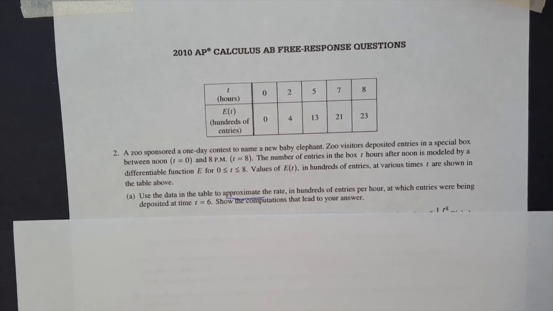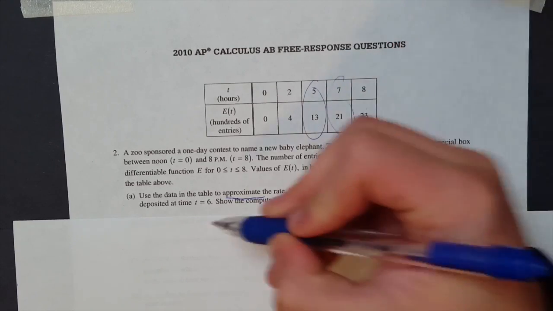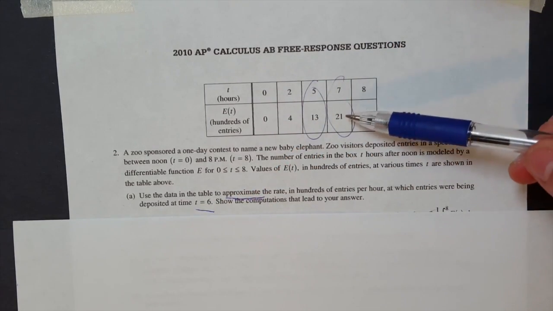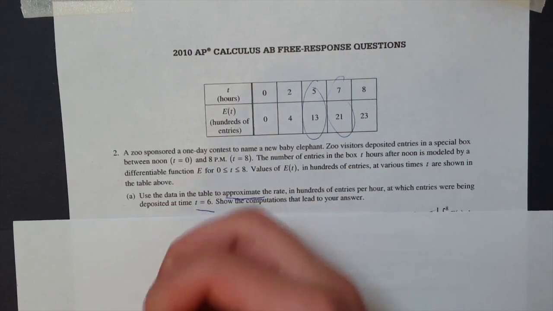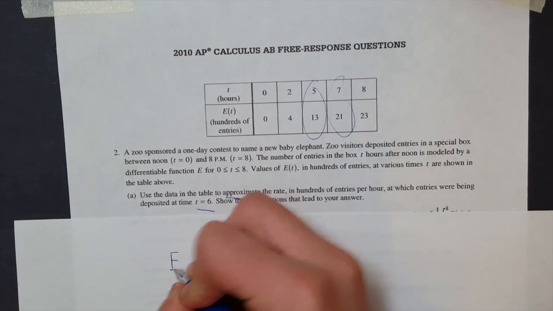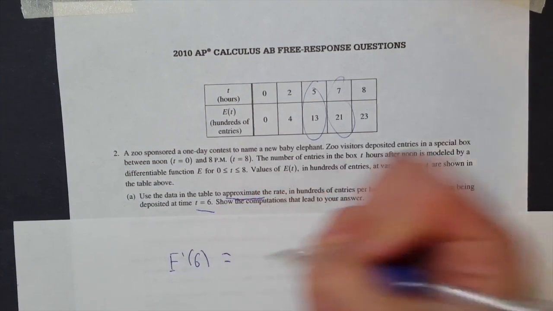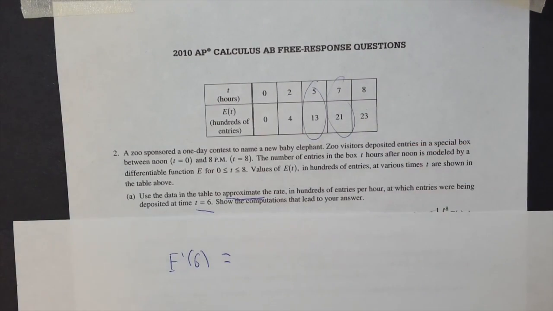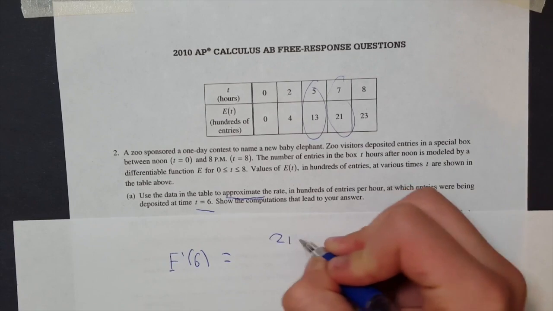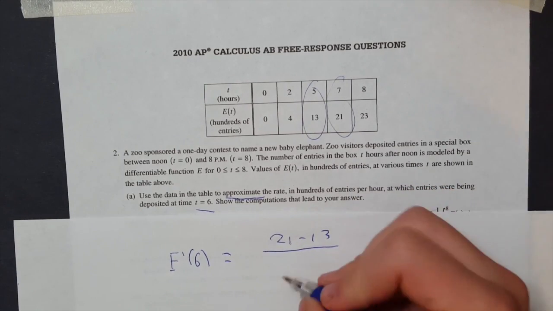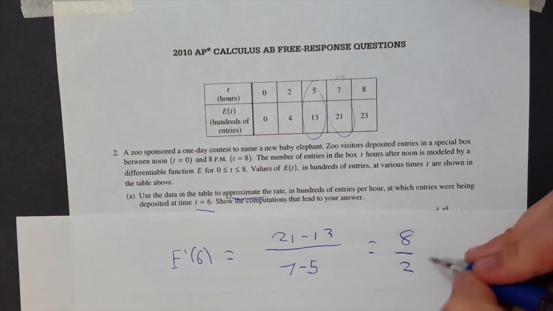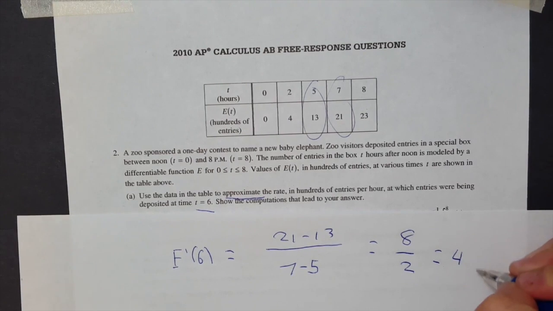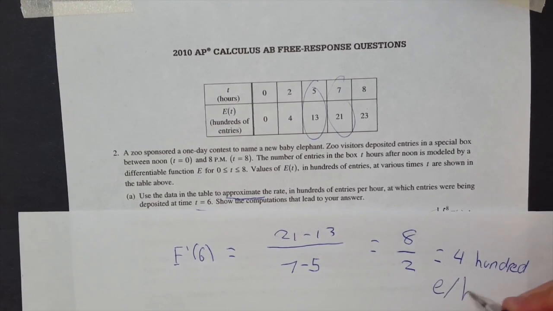So we will need these 2 points, which are the points around time equals 6. The slope between these 2 points represents the instantaneous rate of change at time equals 6. So E prime of 6 will equal the change between these 2 points, a secant line between those 2 points. So we can do 21 minus 13 over 7 minus 5, which equals 8 over 2, which equals 400 entries an hour.